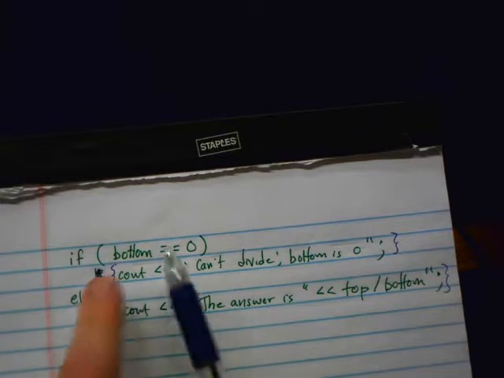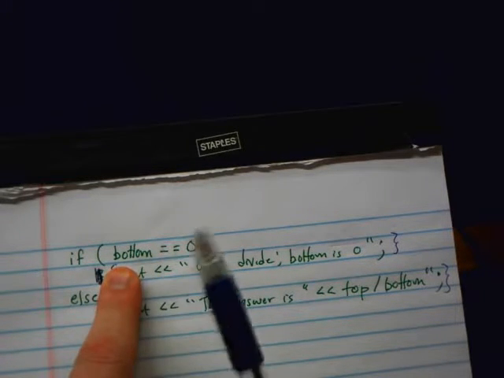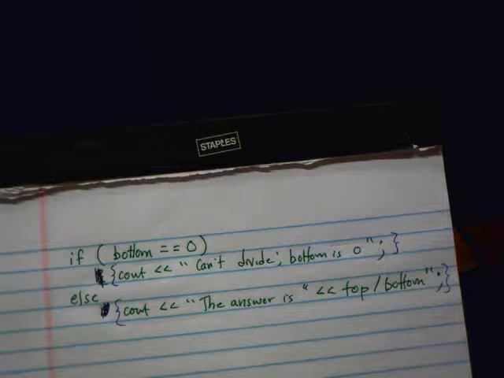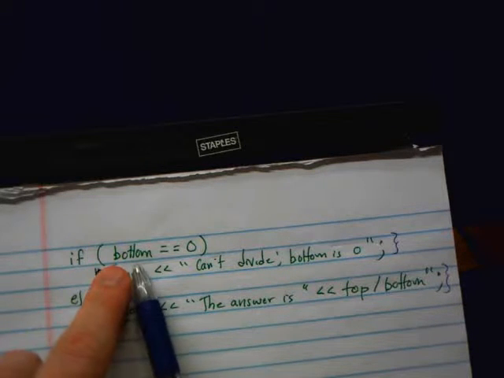Would I understand that instead of bottom or denominators? Well, it would depend on what your variable name is. So in this little snippet of code here, my variable name is bottom. If you had called your variable name denominator, then you would have if denominator equals 0. Whatever you called your variable name. It understands the variable. Correct.